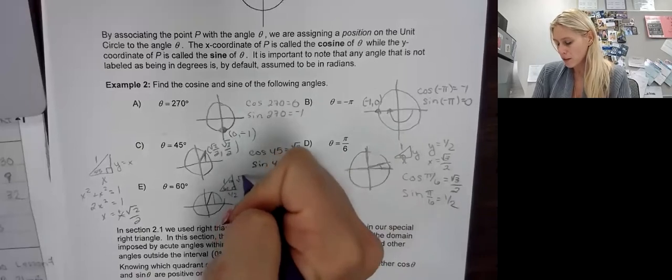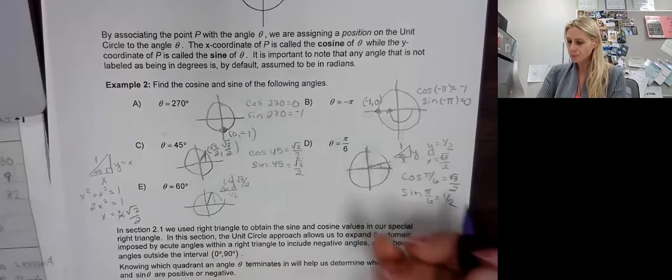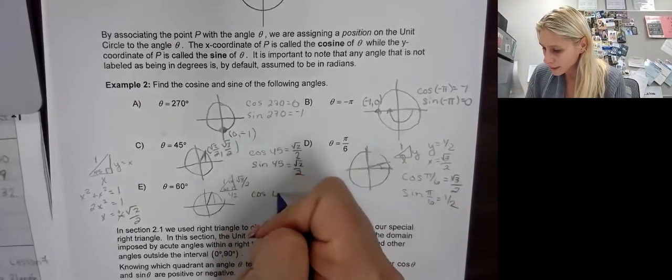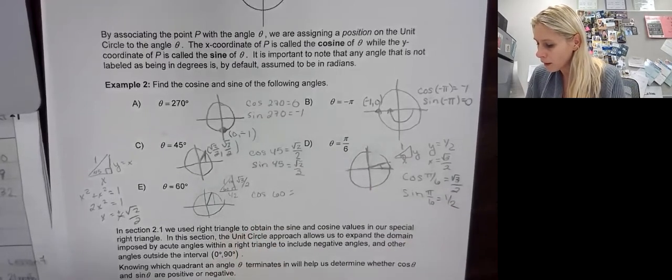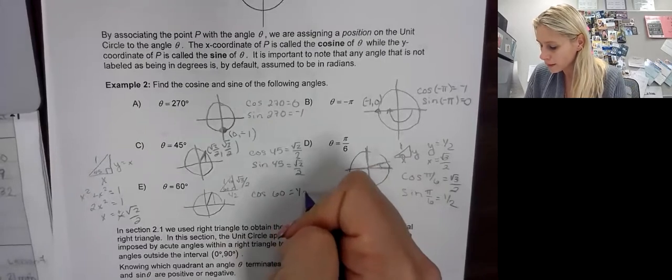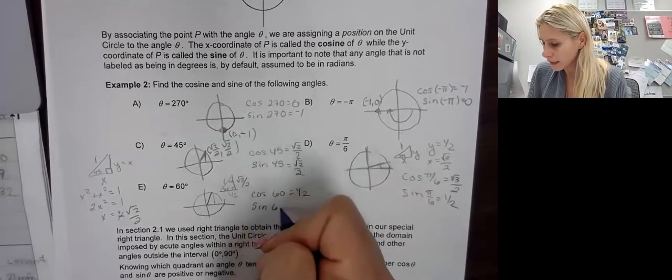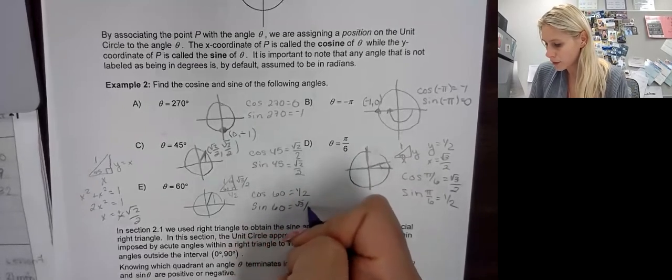Pythagorean theorem told us last time is square root of 3 over 2. So that means cosine of 60 equals 1/2, because that's the x value, and sine of 60 equals the square root of 3 over 2.